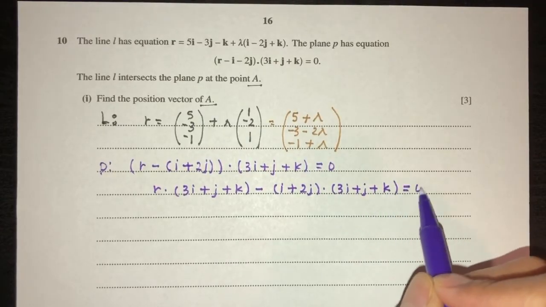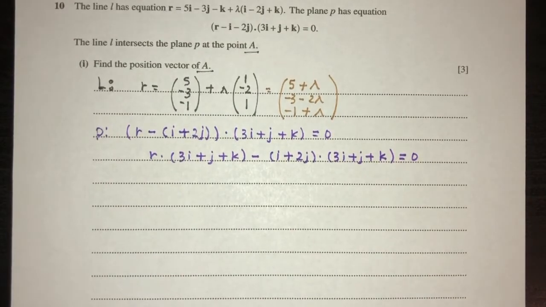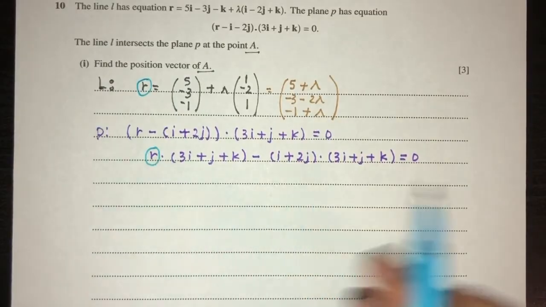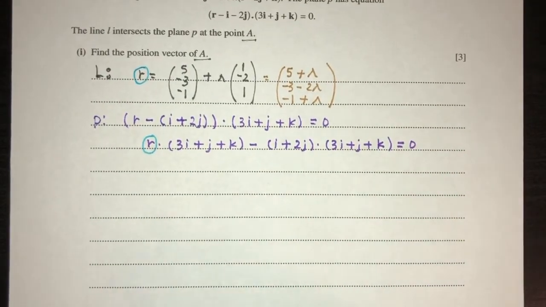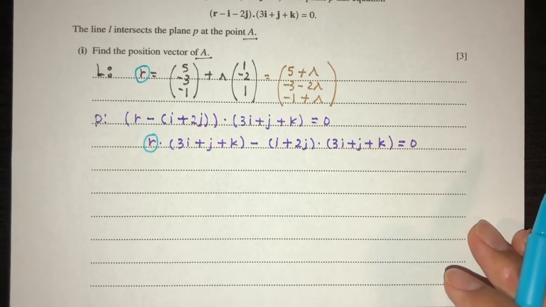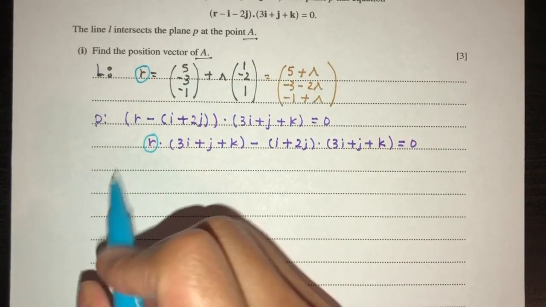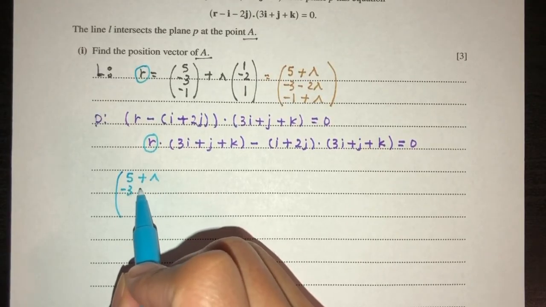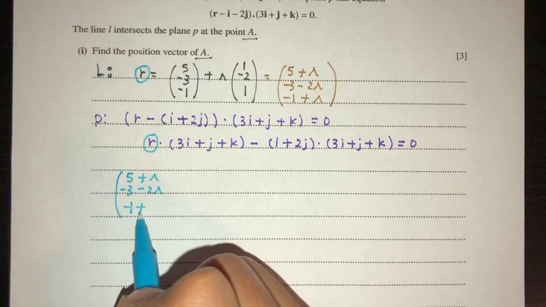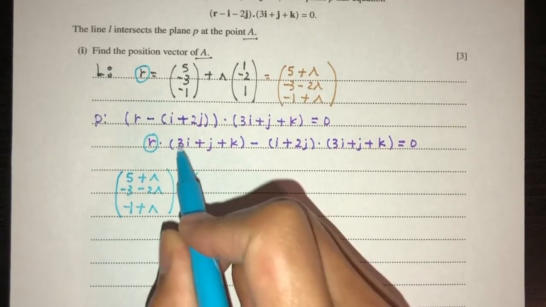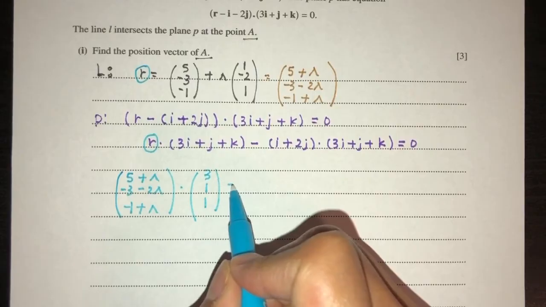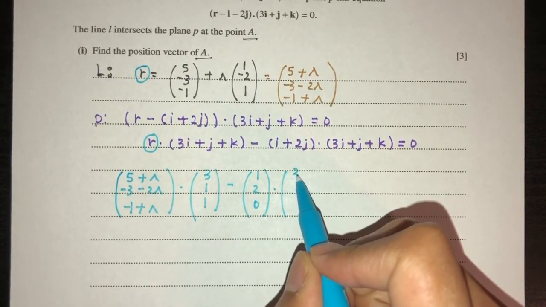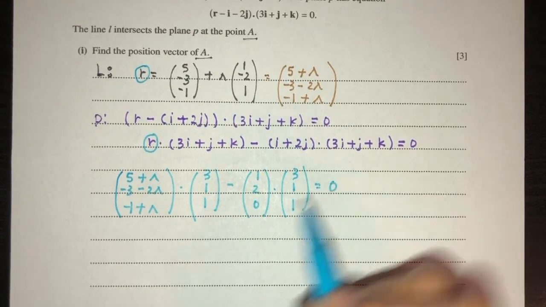Okay, so let's try to replace the values and expand to see what happens. So here we have R and here we have R. We can replace, basically, because we know they meet with each other. So we can solve this by simultaneous equation. So R is this, which is (5 plus lambda, minus 3 minus 2 lambda, minus 1 plus lambda) times this, which can be written as (3, 1, 1) minus (1, 2, 0) times (3, 1, 1) equal to 0.